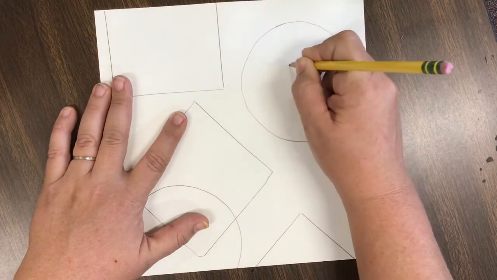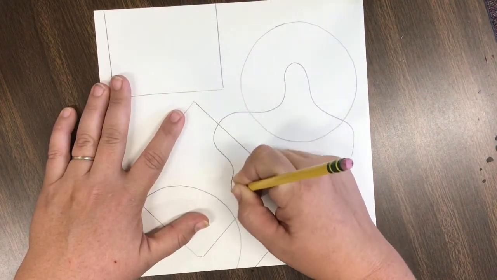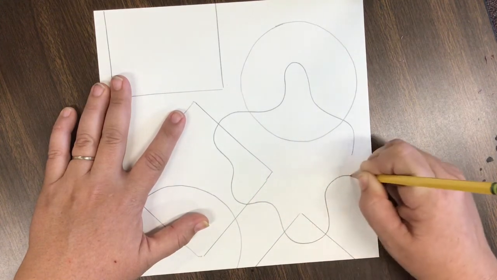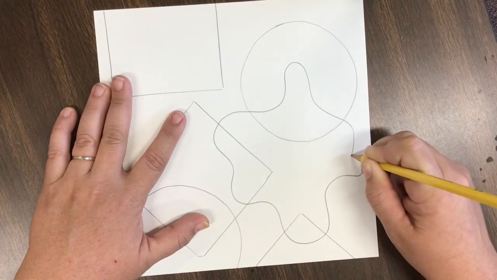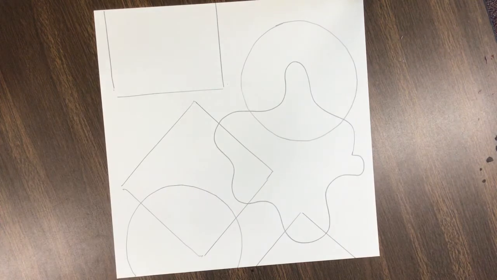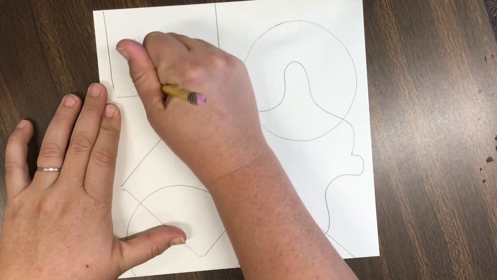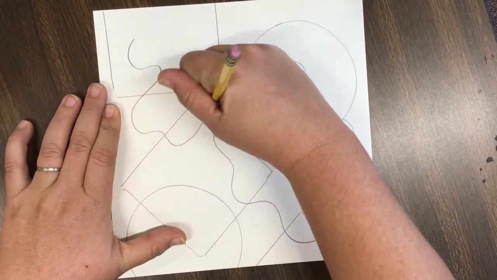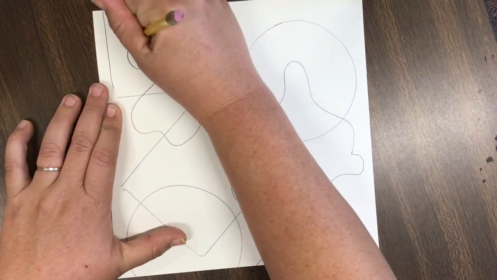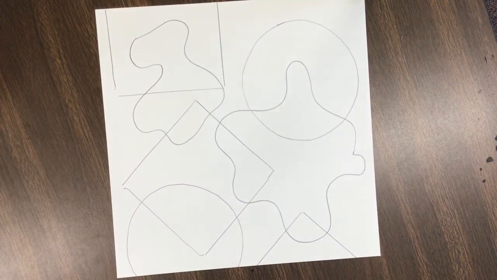Now, I'm going to add something really special. Do you know what this is called? This is an organic shape. It's wiggly, it's wobbly, it does not really have its own name. I'm going to overlap 3 organic shapes on top of those geometric shapes that I traced.